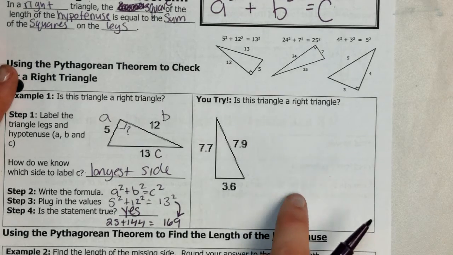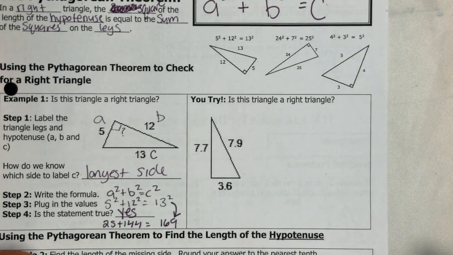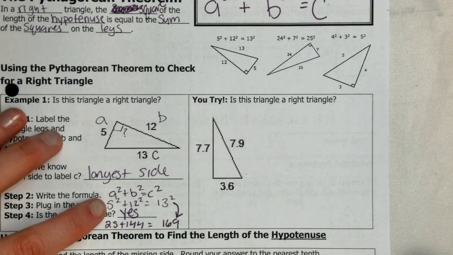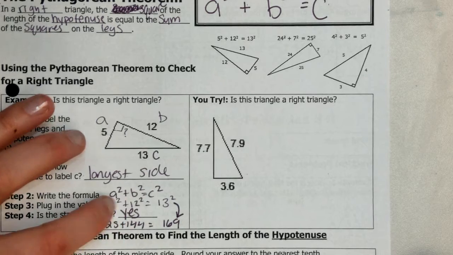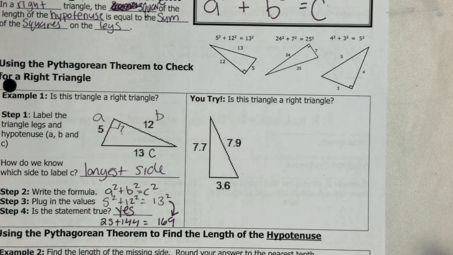So you guys can try this one. It's a little different because there are decimals, but you still solve it the same way. Plugging in your numbers, you would do 3.6 squared, 7.7 squared, add them up, see if it's the same thing as 7.9 squared. So you guys do that one quickly.